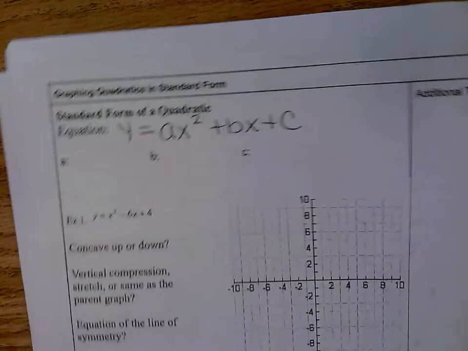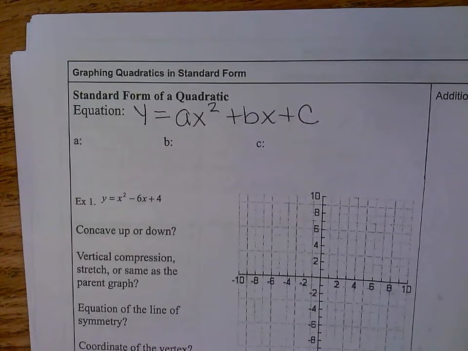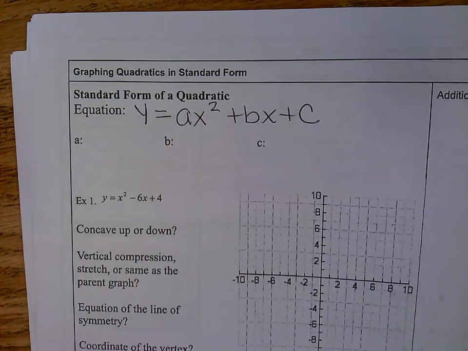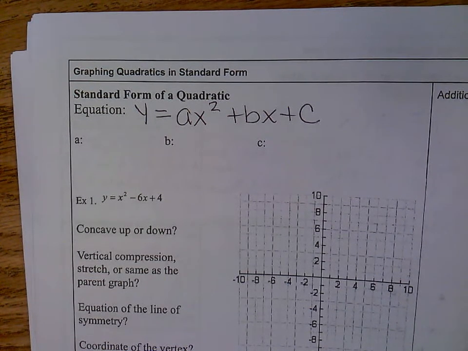So I'm just going to write that other equation up on the board so we can compare the two. So we had a(x minus h) squared plus k. Now we have ax squared plus bx plus c. So I see one thing the same and two things that are different. My a term is going to stay the same, so it's going to have the same job.